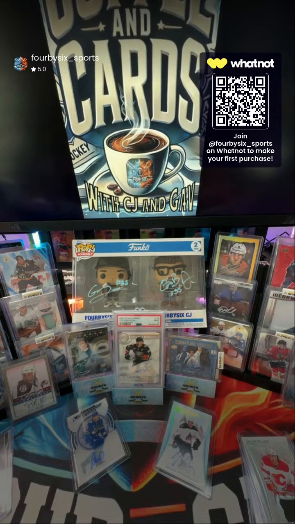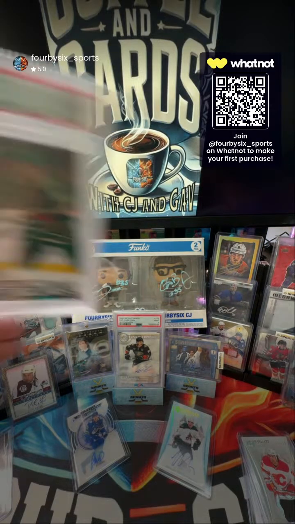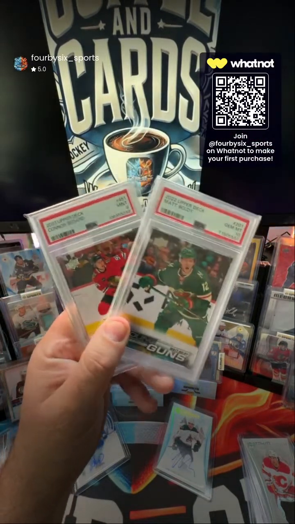Let's see what we can do here for you. Got 120 on the Boldy, 220 on the Bedsy, 340. That's 340 total. I'd go 325 if you took both. I'd knock $15 off.